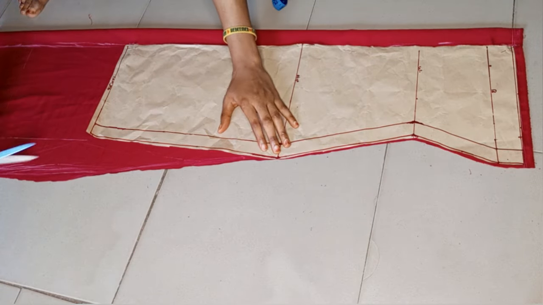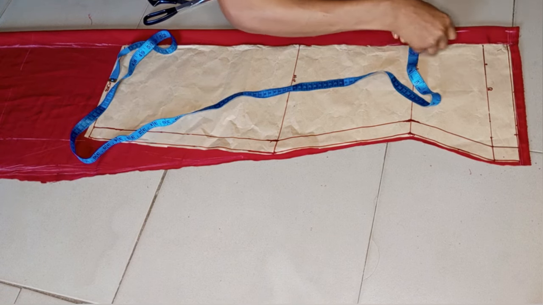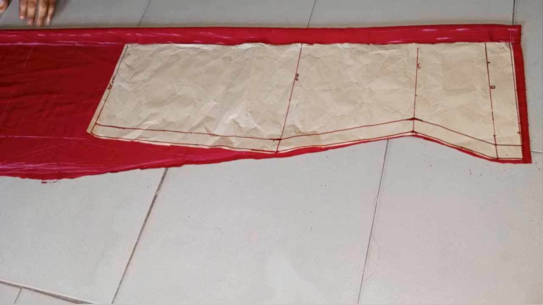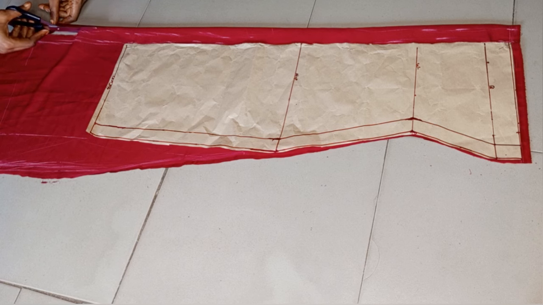Now you can see it's having a line kind of shape from the hip downward, but I later trimmed it out to the pattern. And I went ahead to tear the zipper open as well. That was all for it.